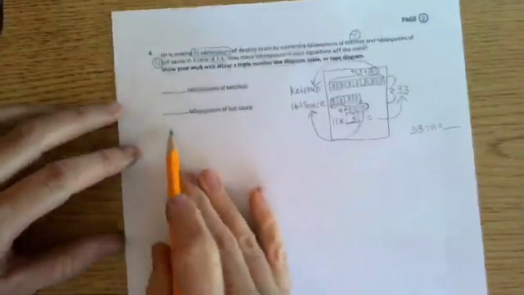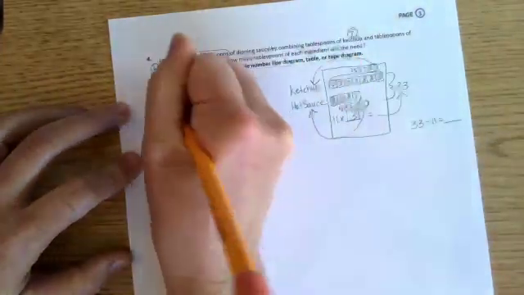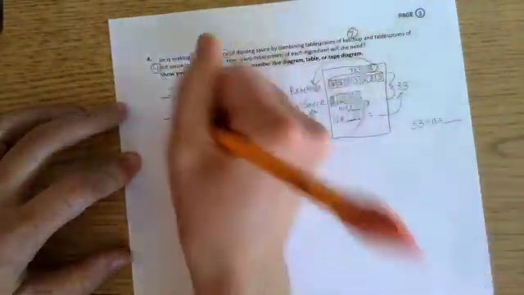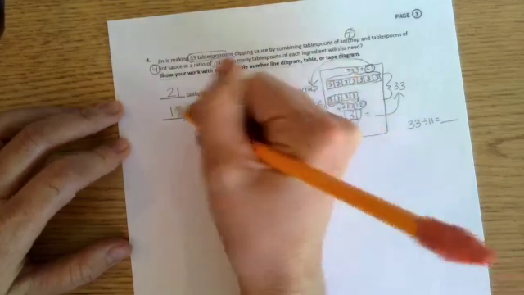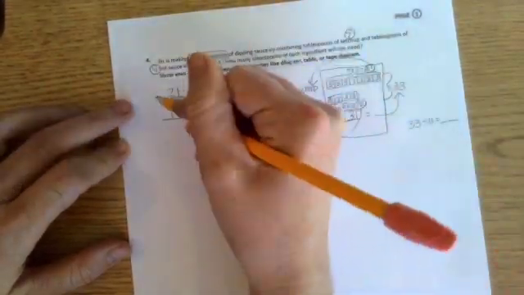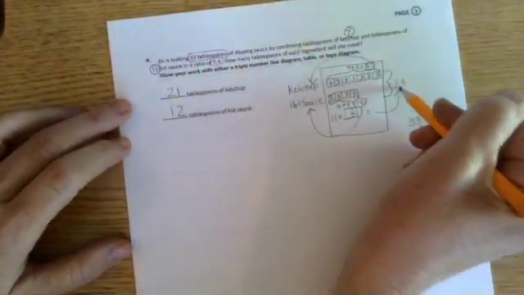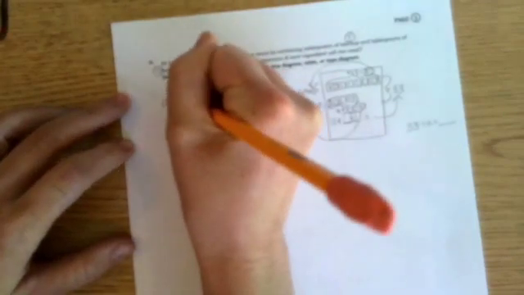So I go ahead and I fill in my blanks. Ketchup, 21. Hot sauce, 12. And I can always check my work. If I add this number of tablespoons plus this number of tablespoons, they should equal a total of 33 tablespoons. So I could go ahead and check my work real quick.